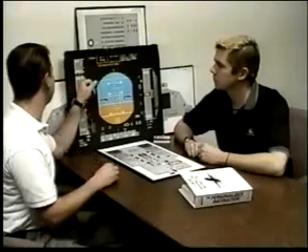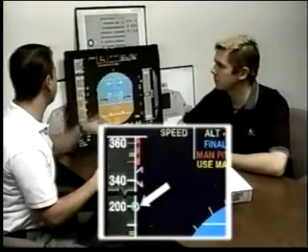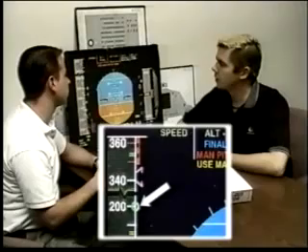Okay. On the speed tape, we have a little green circle, which we call what? Green dot. And what does green dot represent? Well, it's basically the best L over D, but it also represents ICAO holding speeds as well as our drift down speed. Okay. And what kind of configuration would you have to be in order to get green dot? You have to be clean.